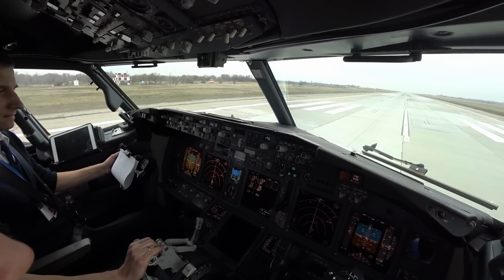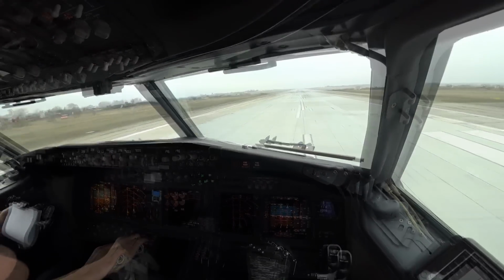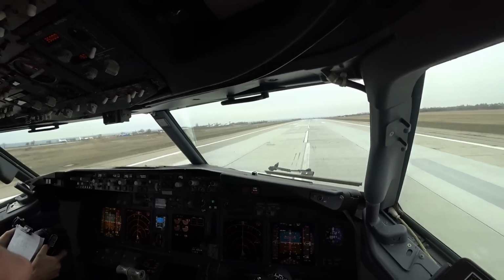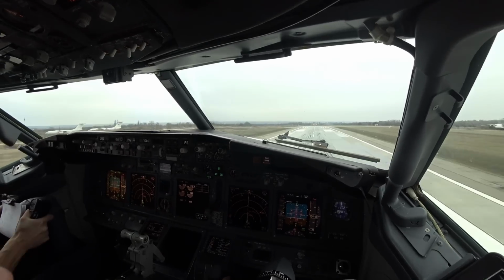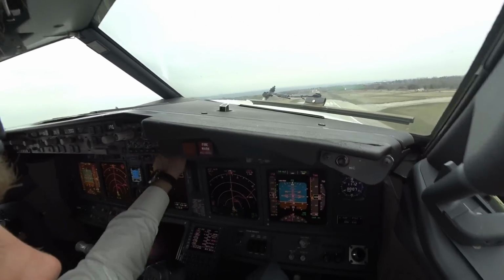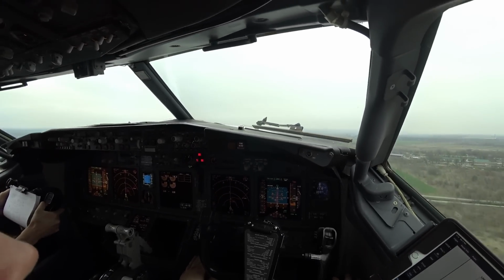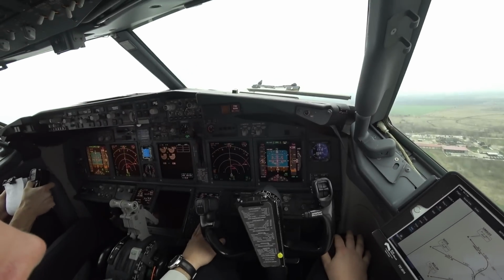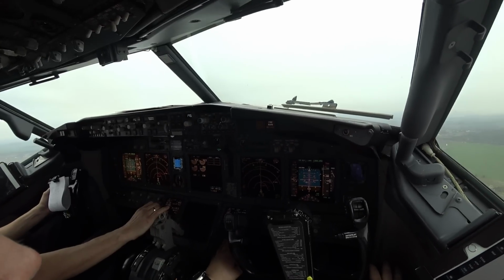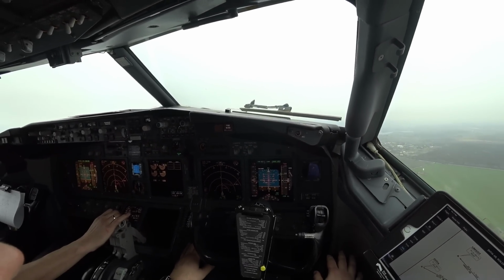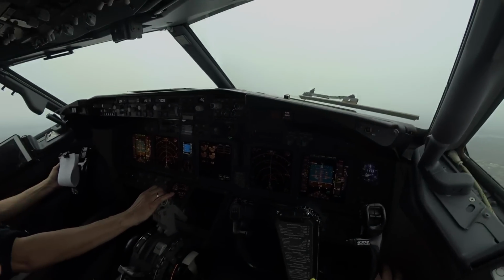All engines stabilized. N1 Toga. V1. Rotate. Positive rate.